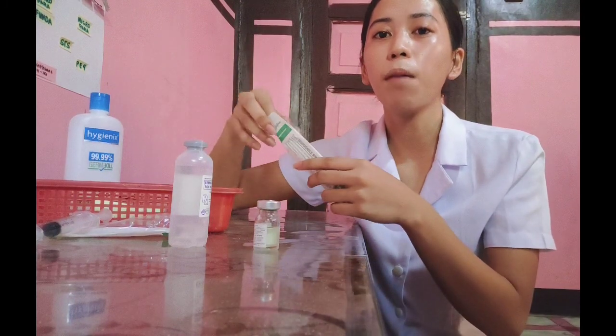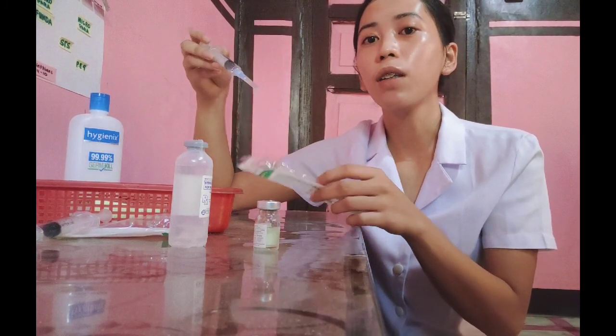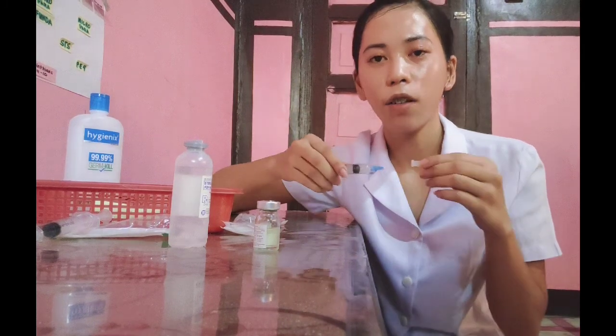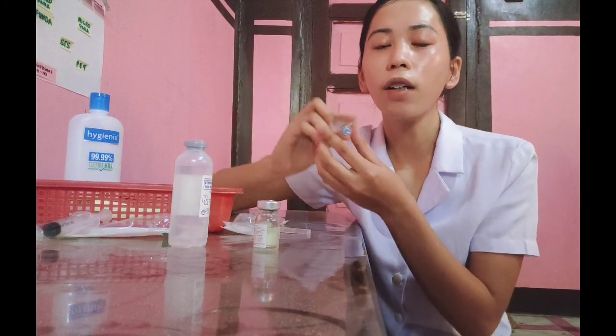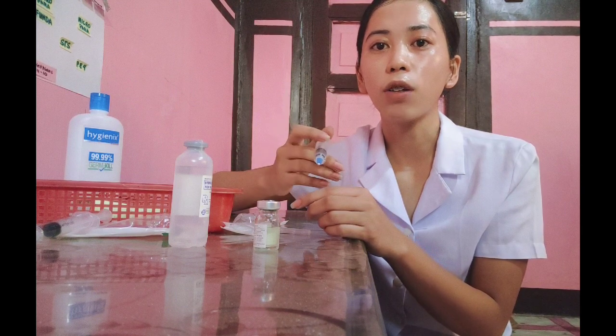Ensure that the needle is firmly attached to the syringe. Remove the cap of the needle, then draw up into the syringe the amount of air equal to the volume of the medication to be withdrawn.